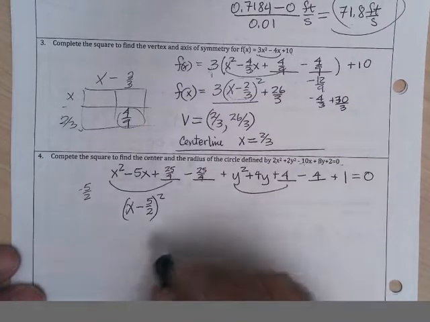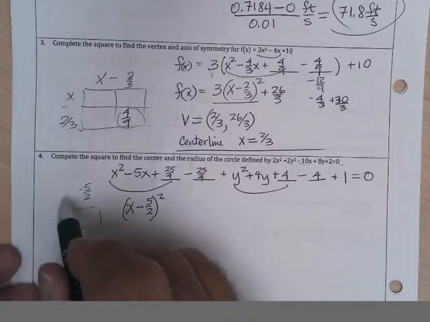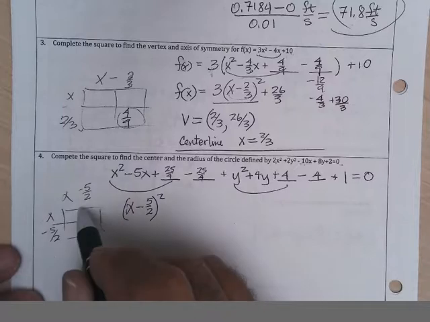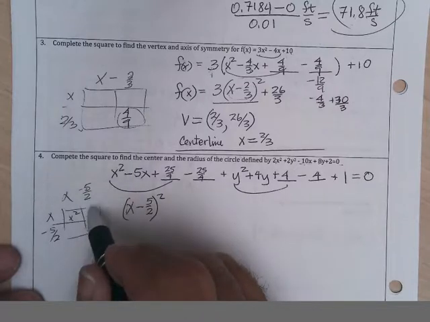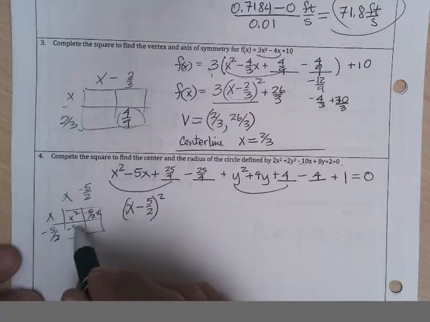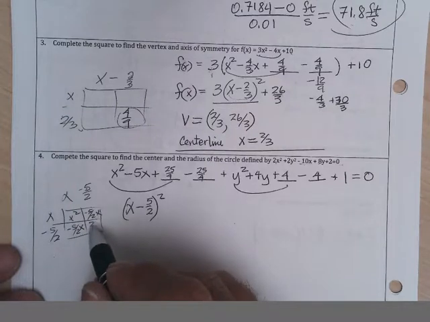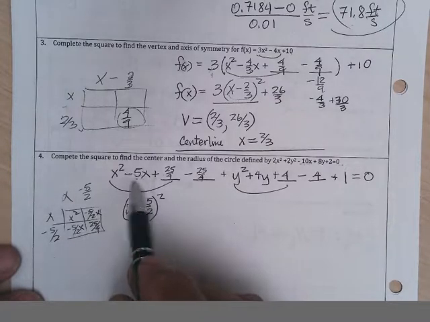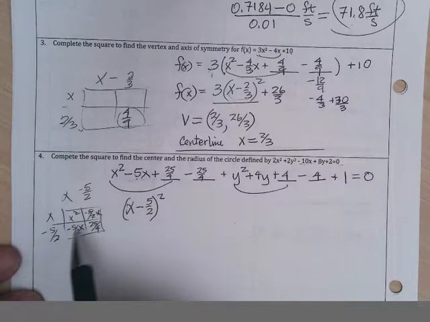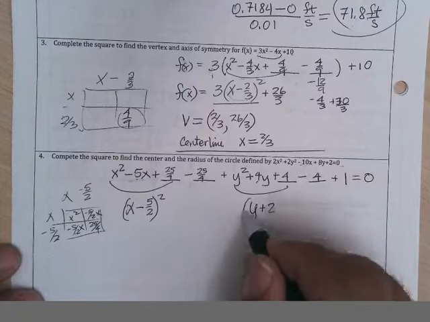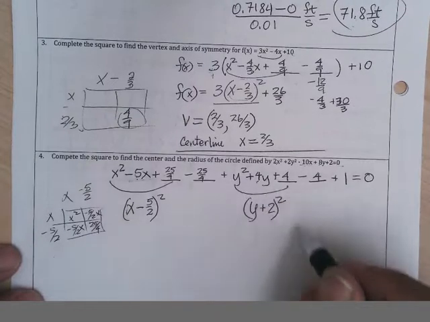If you make the box, x minus 5 halves, x minus 5 halves, you get x squared minus 5 halves x, and minus 5 halves x, and 25 fourths. These two go together to make negative 5x. Half of negative 5x and half of negative 5x makes a whole negative 5x. Same idea in here. This will be y plus 2, making those 3.